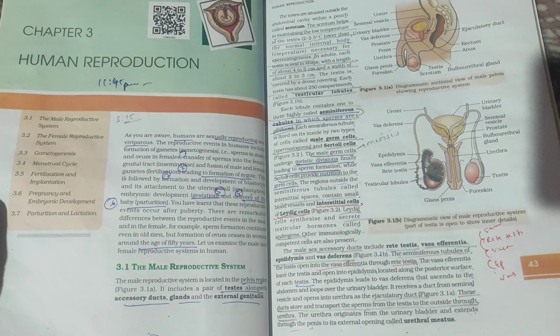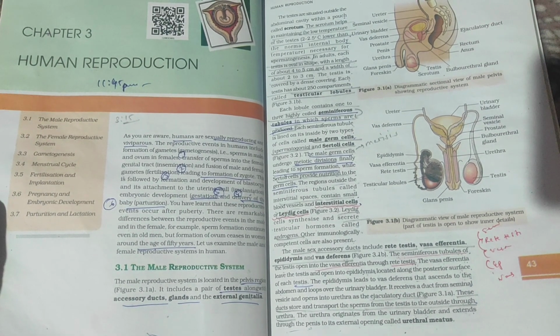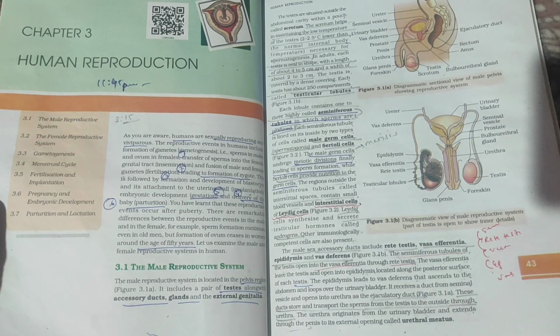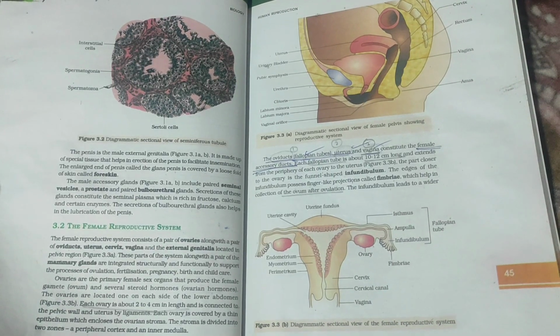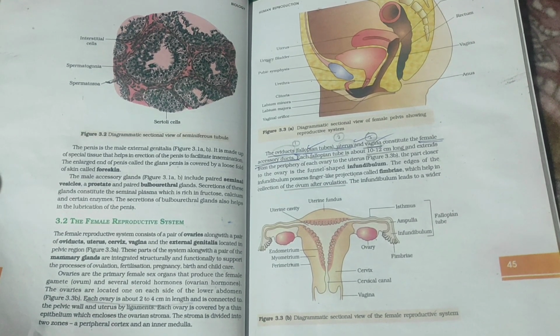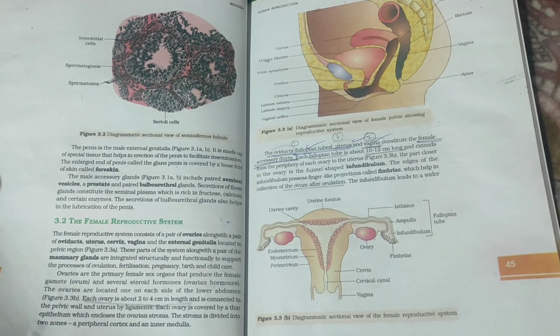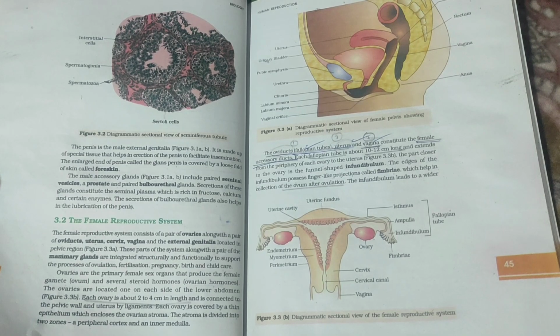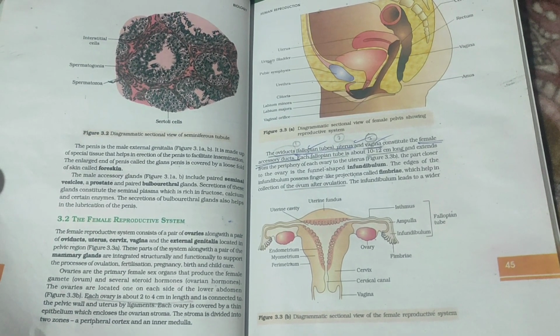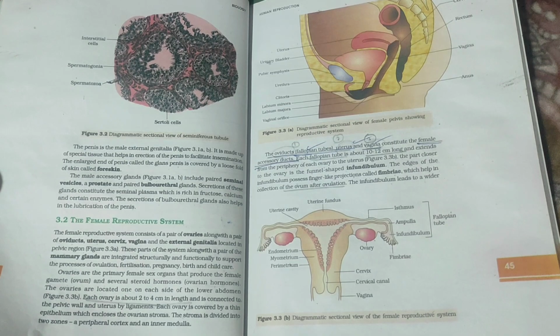Ovaries are the primary female sex organs that produce the female gamete, the ovum, and several steroid hormones, the ovarian hormones. The ovaries are located one on each side of the lower abdomen. Each ovary is about 2 to 4 cm in length and is connected to the pelvic wall and uterus by ligaments. Each ovary is covered by a thin epithelium which encloses the ovarian stroma. The stroma is divided into two zones, a peripheral cortex and an inner medulla.